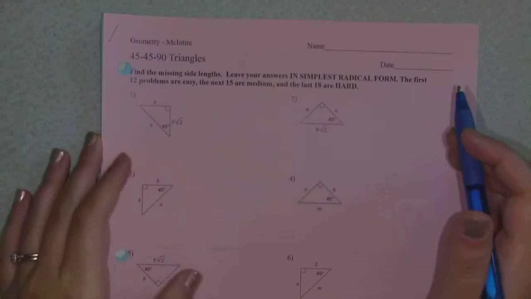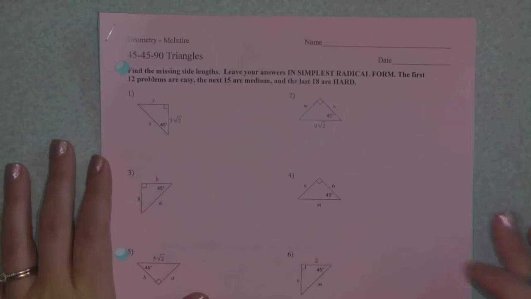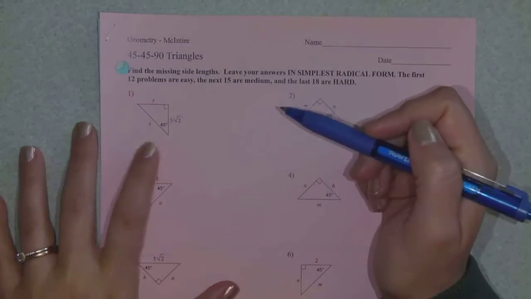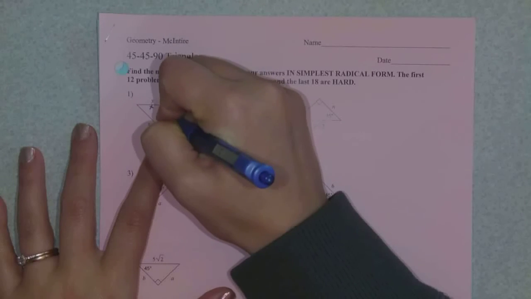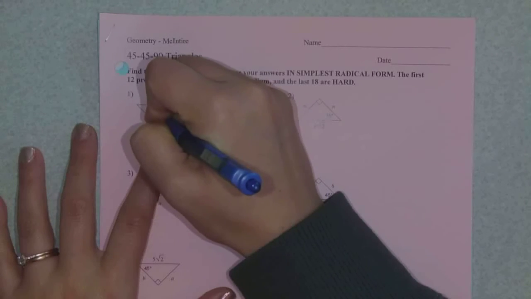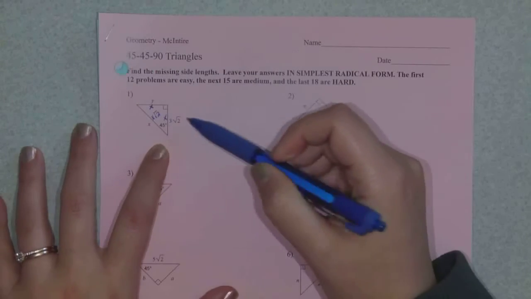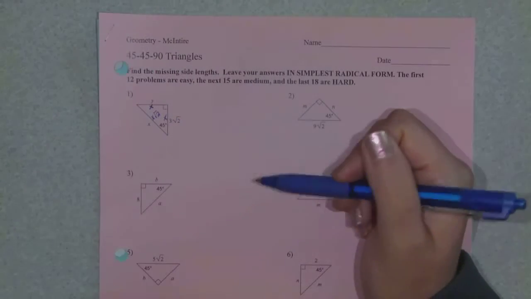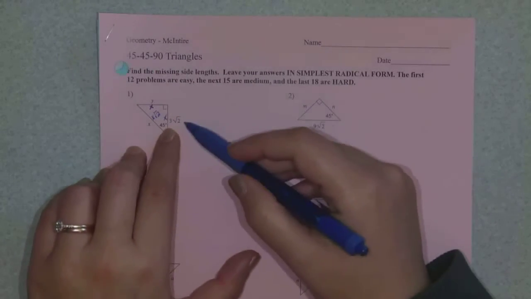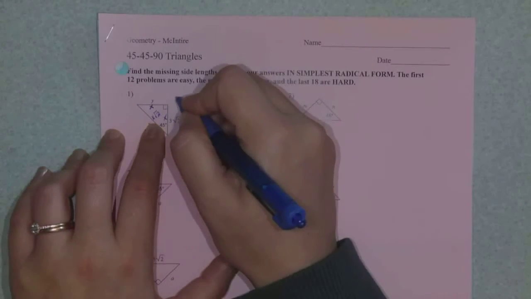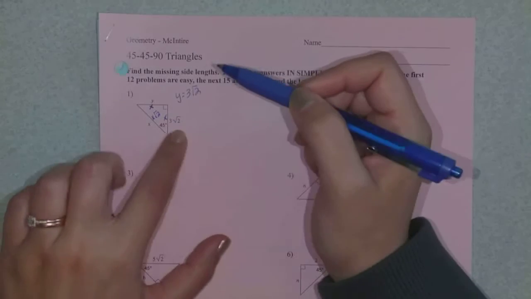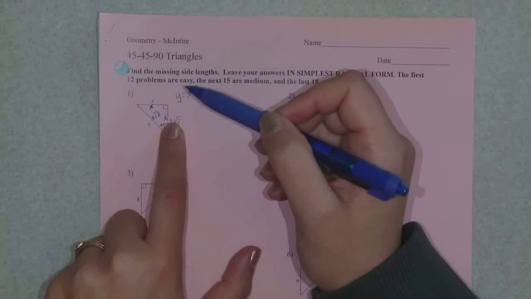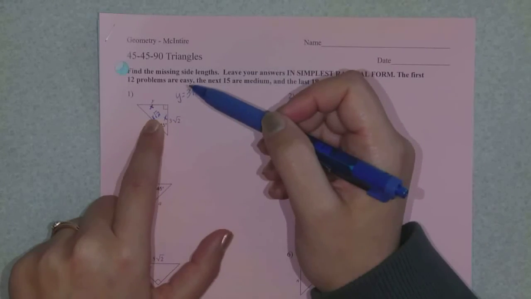But if you have your cutouts in front of you, you can line up your right angle with the triangle here, and your cutouts would say this is x, and this is x root 2, right? That's our connection between the sides. So I've been given x, so of course y is going to be the same thing. This is an isosceles right triangle, those two sides are the same. To get my hypotenuse, I'm going to multiply by root 2.